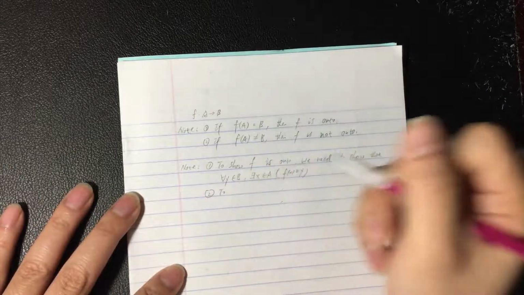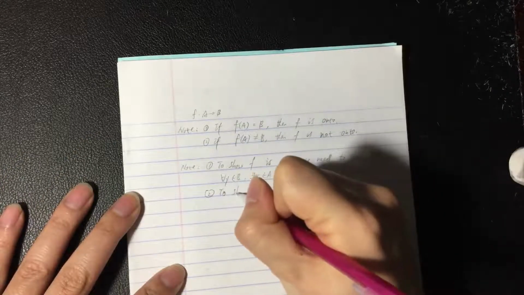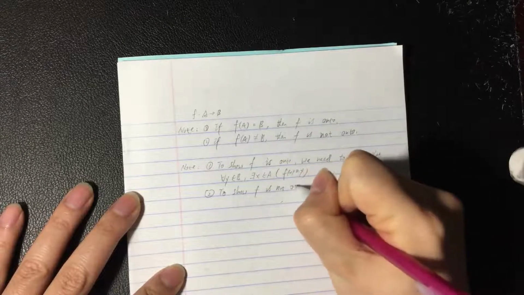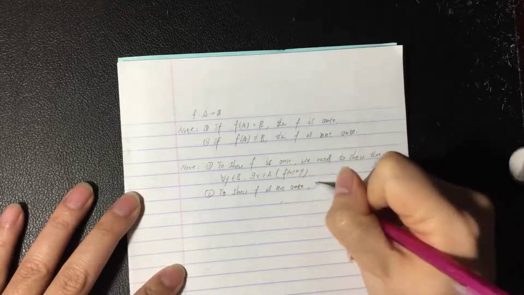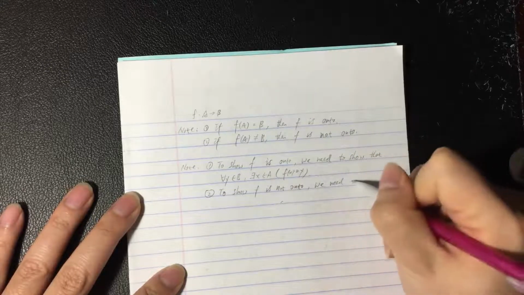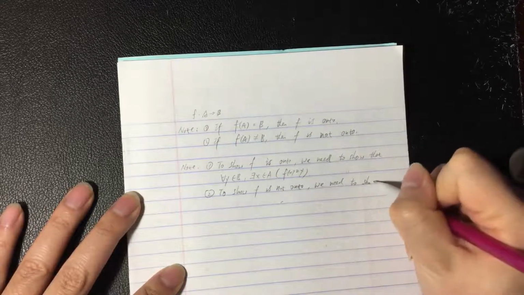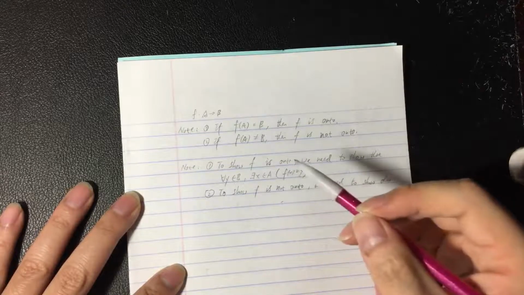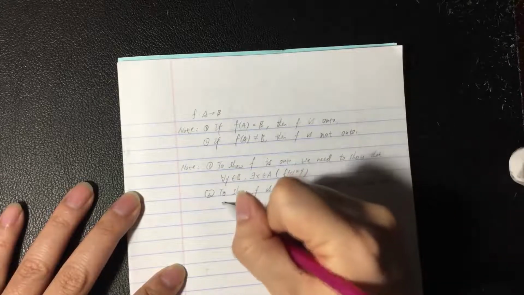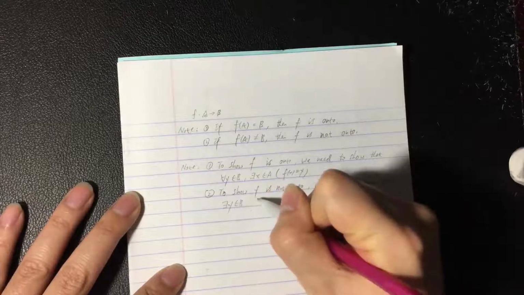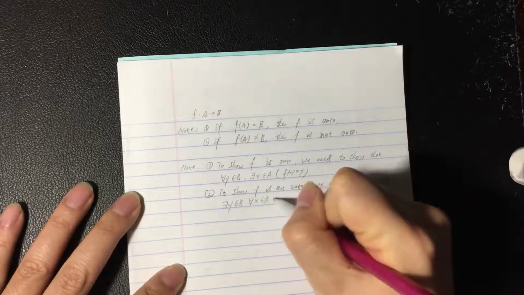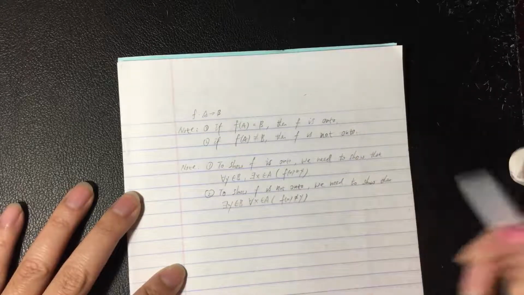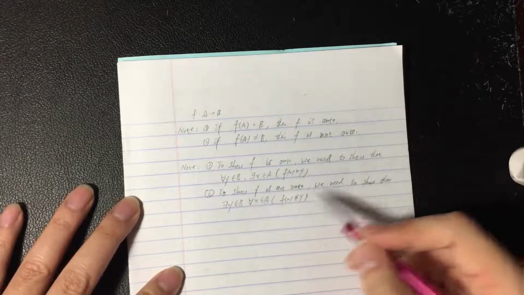To show f is not onto, we need to use the opposite of the definition. Show that there is a y in B such that for all x in A, f of x not equal to y. So to show f is not onto, we show the opposite of the definition.